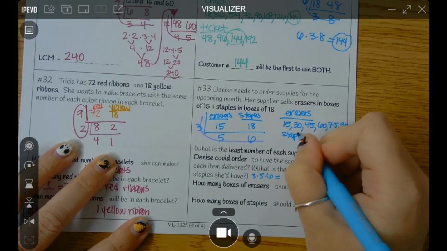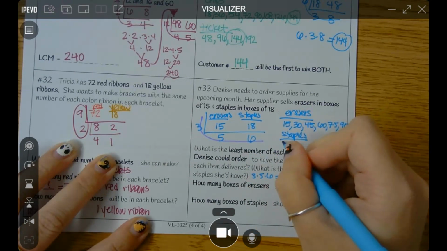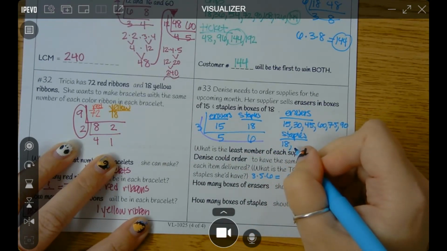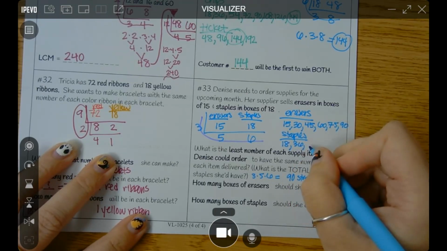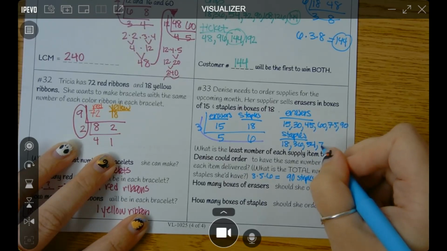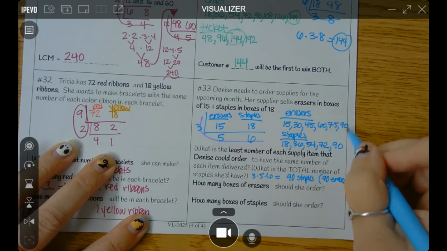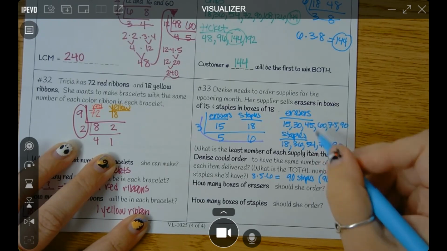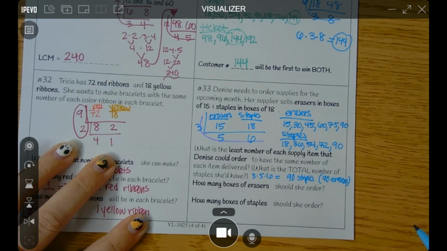So let's move on to staples. Staples come in boxes of 18. So first box, you have 18. If you bought 2 boxes, you have another 18. Well, 18 and 18 is 36. If you bought 3 boxes, add another 18. You get 54. If you bought 4 boxes, add another 18. If you bought 5 boxes, now you have 90. Hey, look, you now have a matching set of erasers and staples. You have 90 staples and 90 erasers, right?